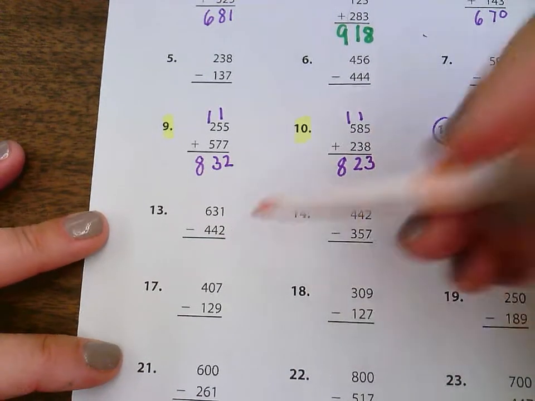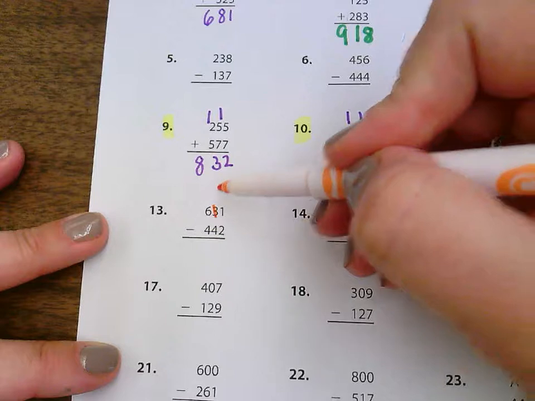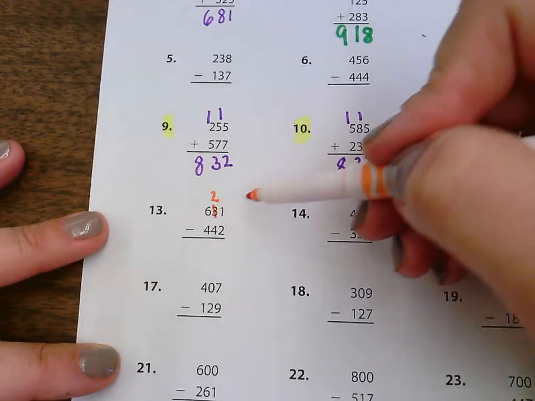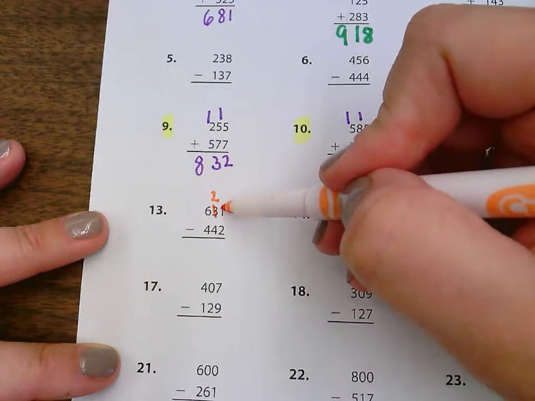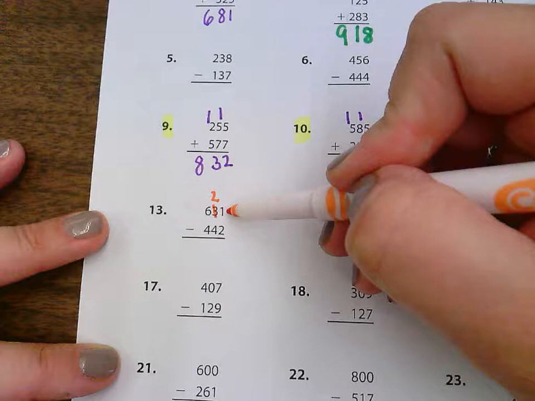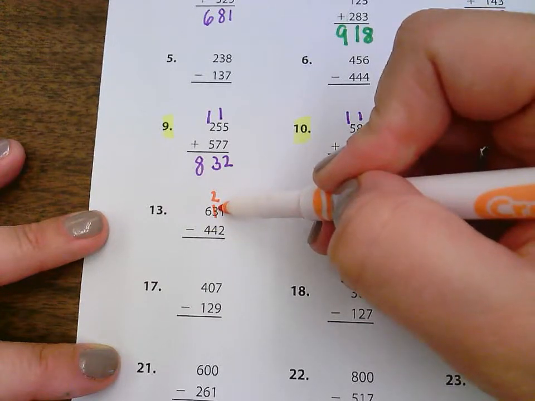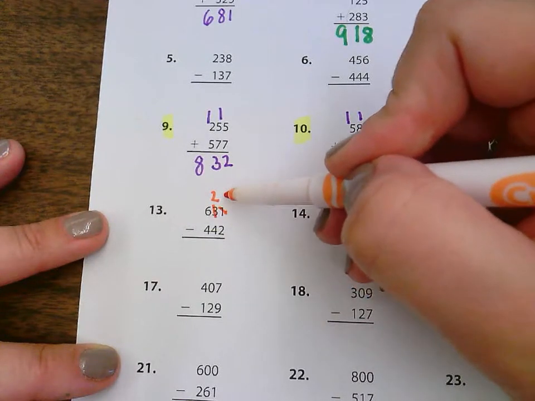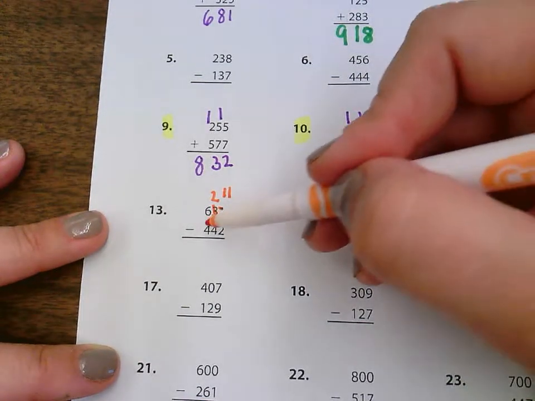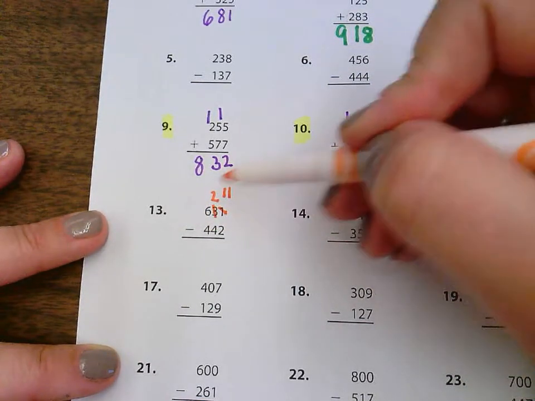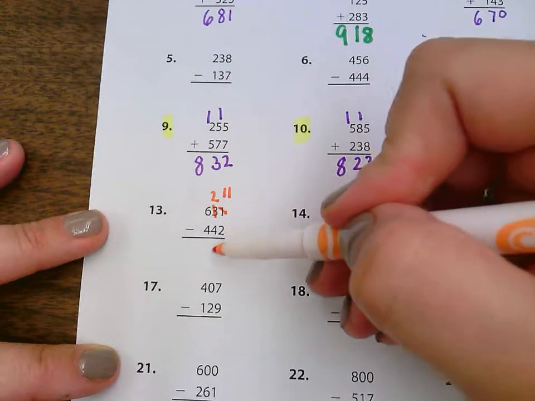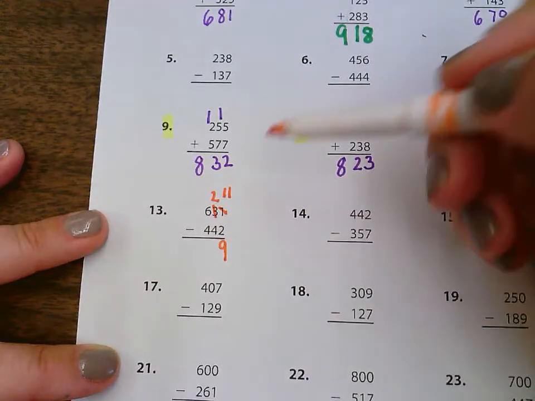1 take away 2 cannot be done, so I'm going to go over to my tens column and take one of those tens, leaving me with 2 tens. Those 10 ones I can now open up as 10 ones, adding it on to the one that I already had, which would give me 11 ones. Once again, I have not changed the amount that I'm starting with, I've just reorganized it. And now I can do 11 take away 2 would give me 9 ones.